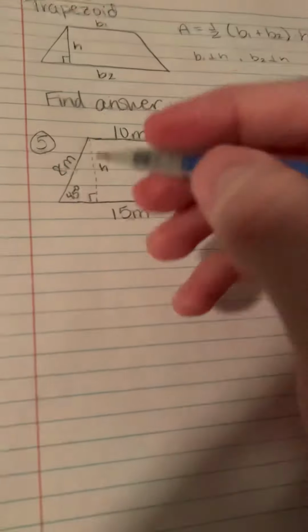Okay, so the height is what we don't know. Okay, so if I were to zoom in on this part of the information, I have this little triangle.